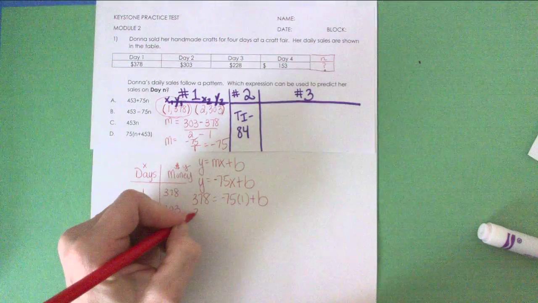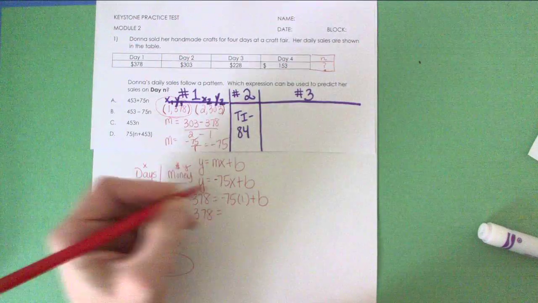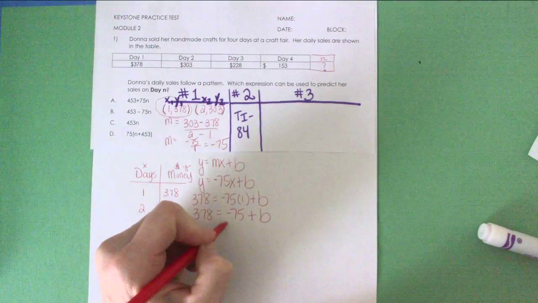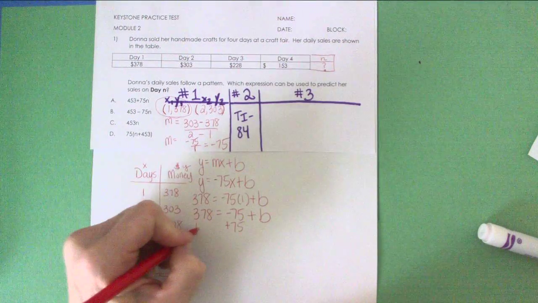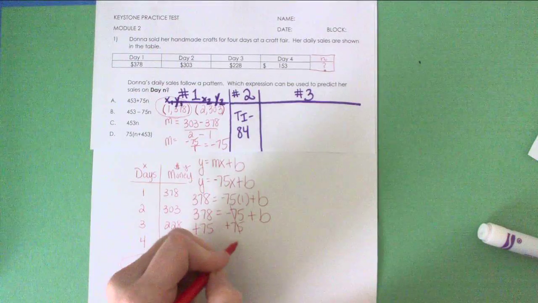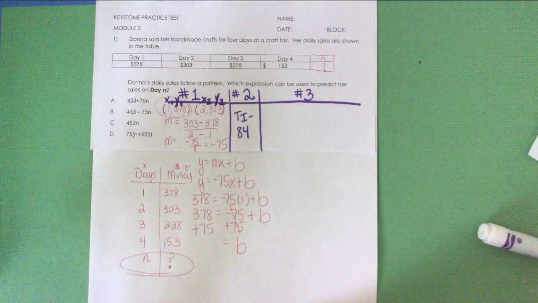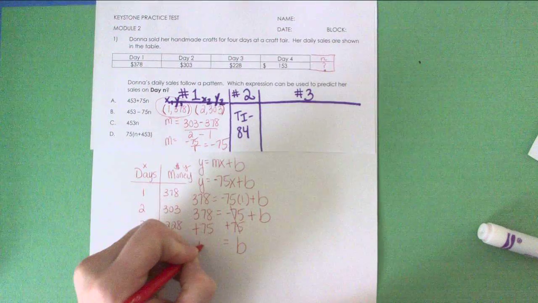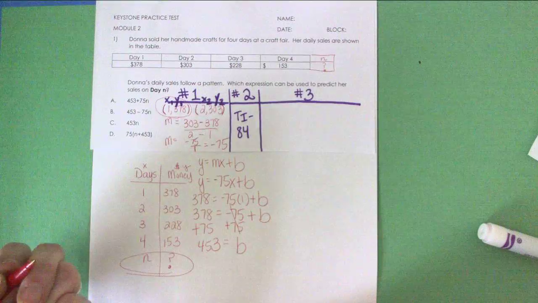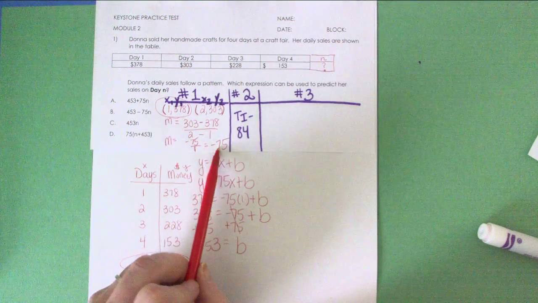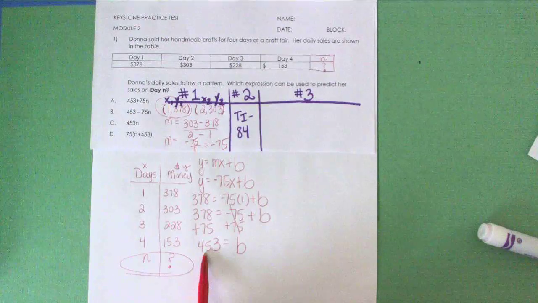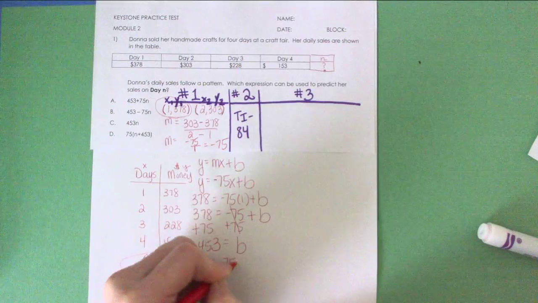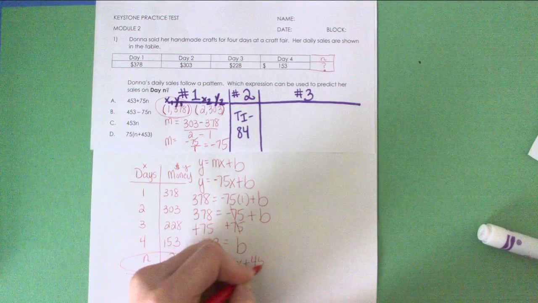So doing the math here, I have 378 equals negative 75 plus B. And to solve for B, I'm just going to add 75 to both sides. It's going to cancel these out and give me B equals 378 plus 75 is 453. So my final equation, putting it all together using a slope of negative 75 and a B of 453, this is going to give me y equals negative 75x plus 453.